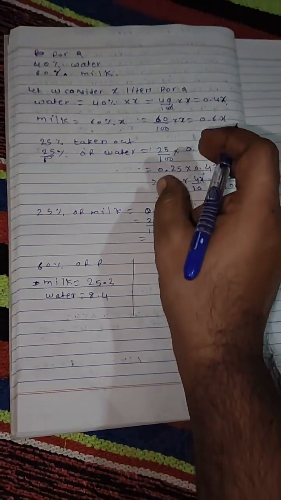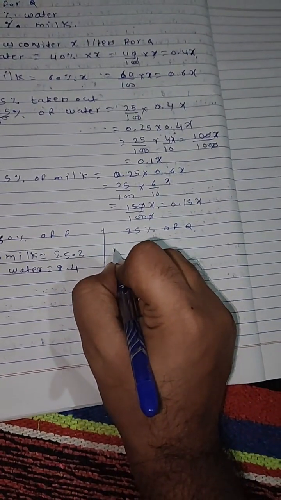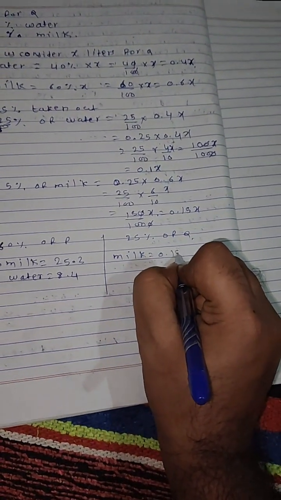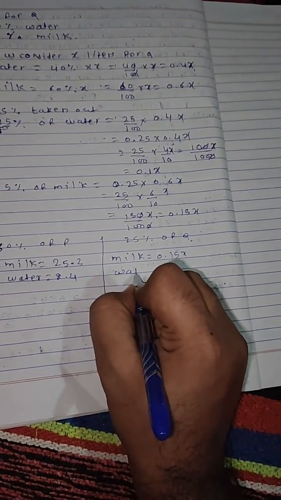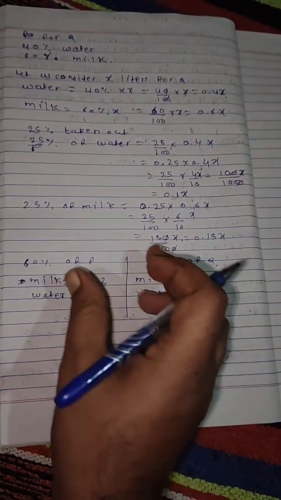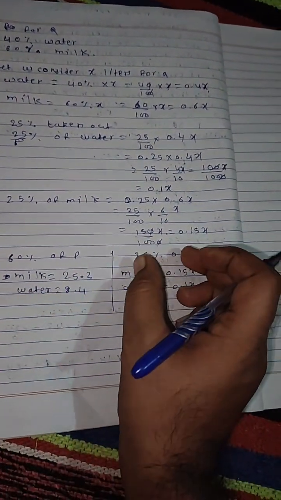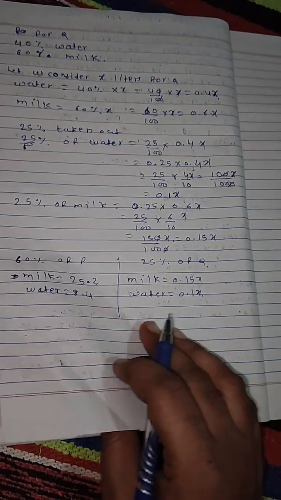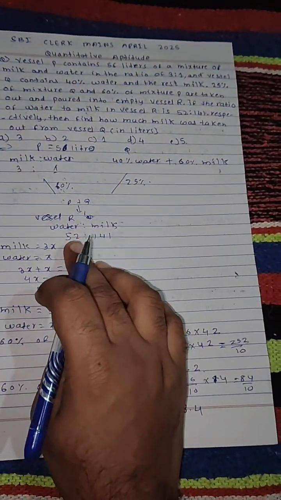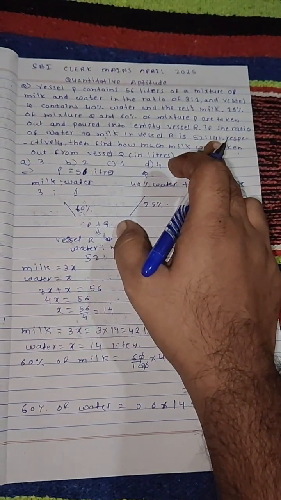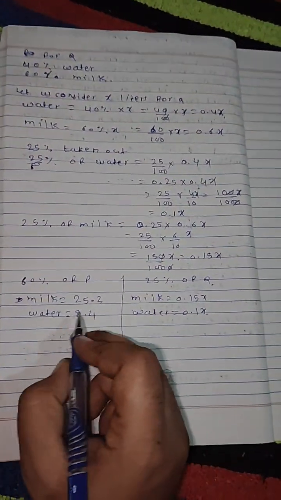And from Q, 25% is taken also. Here milk is 0.15x and water is 0.1x. So we have taken this 60% of P and 25% of Q, and poured it in vessel R. So in that, what ratio becomes? Water to milk is 52 to 141.